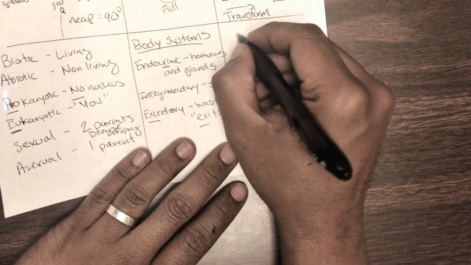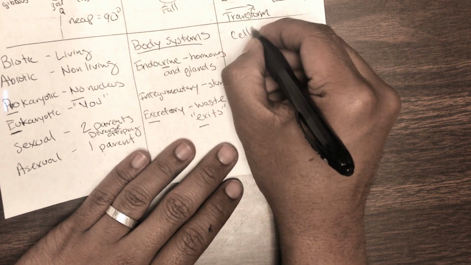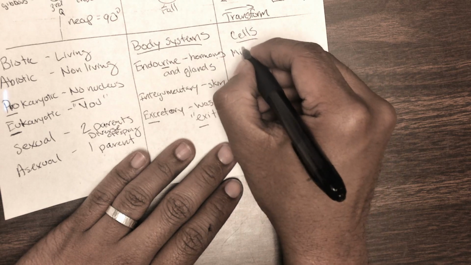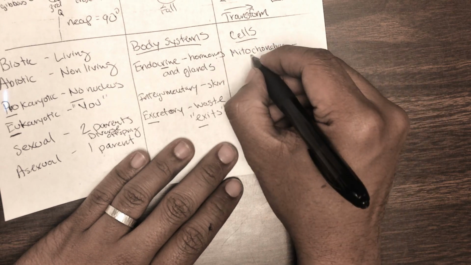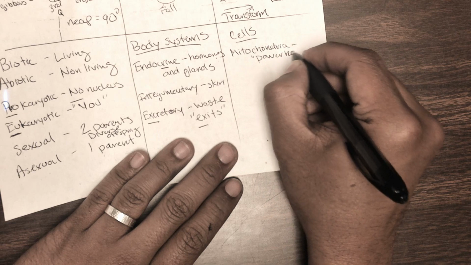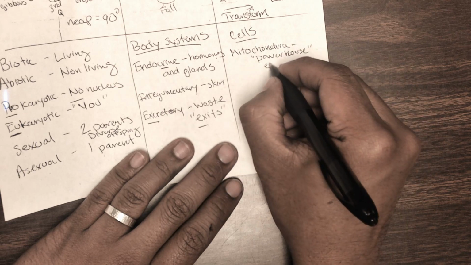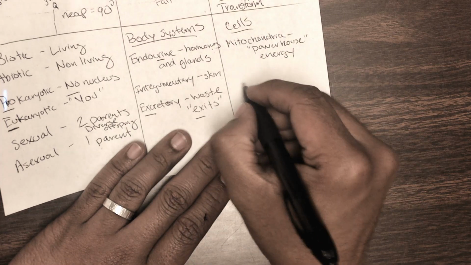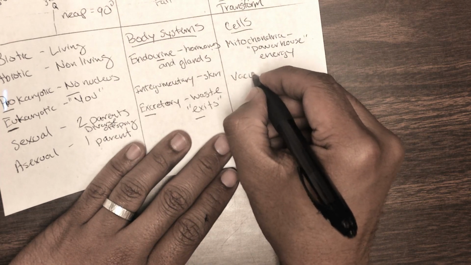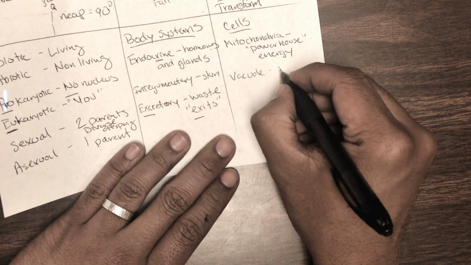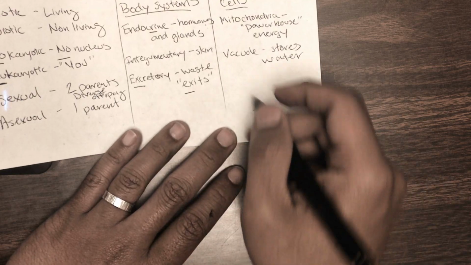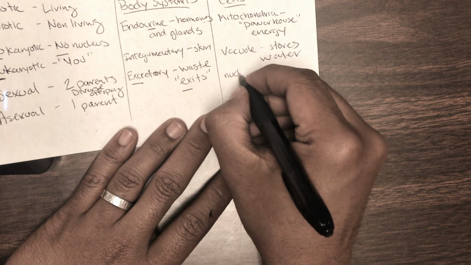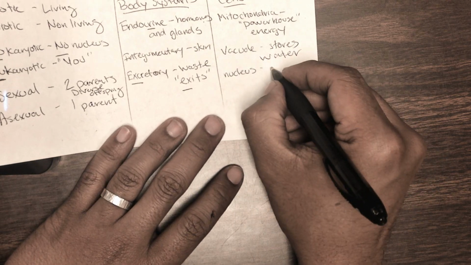In my last square, I'm going to go over some just basic cell stuff, different parts, organelles from the cell. So I'm going to write cells, the mitochondria is the powerhouse of the cell. That means it creates energy. Vacuole stores water and food, mostly water. Nucleus stores genetic material.